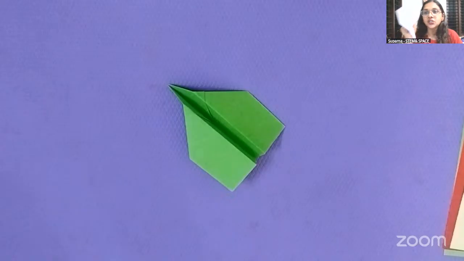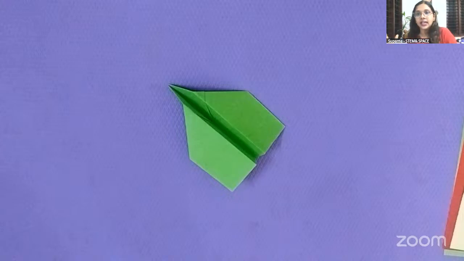Okay, so just try this. It's a little complicated design, but it works. It has both the good features of our glider and the good features of the dart, because that means it has a pointy nose and also the huge wings. So we combine both and we are seeing if it's working or not.